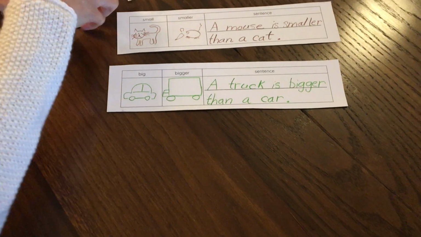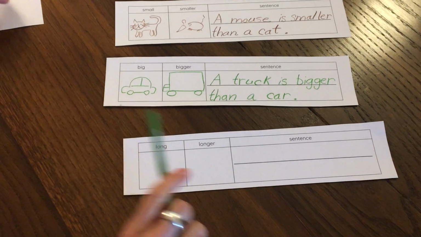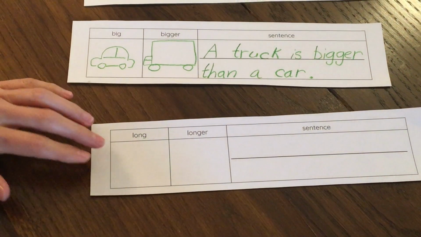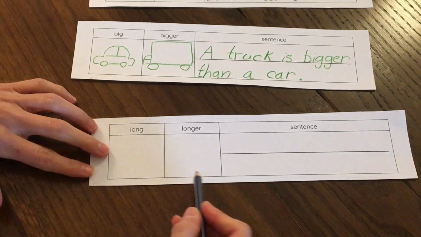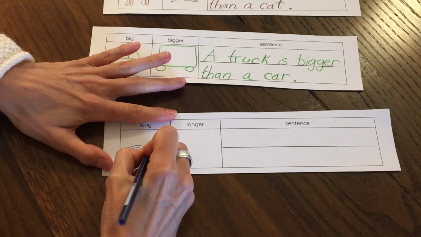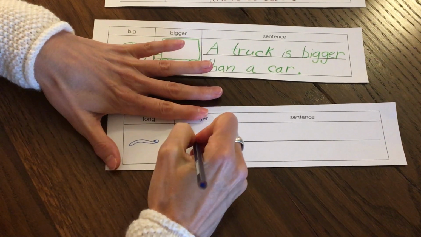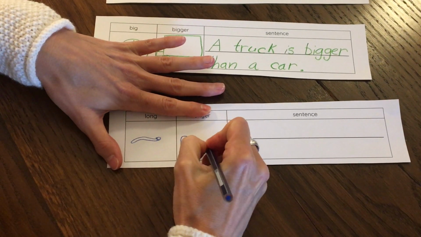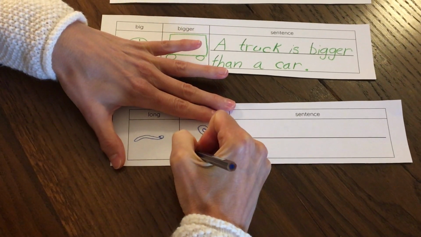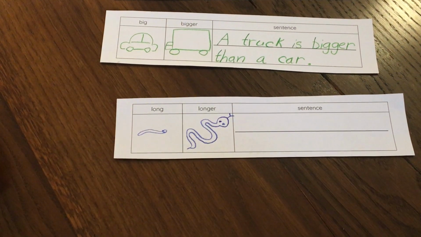Let's do another one. This time I have the words long and longer. Well, I was thinking about a worm I saw in the garden the other day. A worm is pretty long, but longer than a worm is a snake. So here I'm going to draw a worm. Okay, and then a snake. Boy, I wonder if I can draw a long snake. Let's see. Kind of like when we do the snake going down the hallway. It's curvy. Here's my snake. And I'm going to write my sentence.